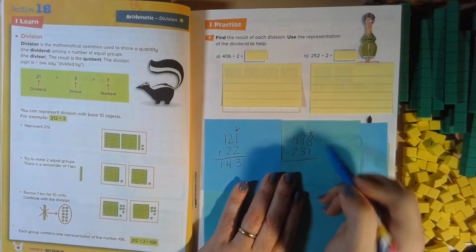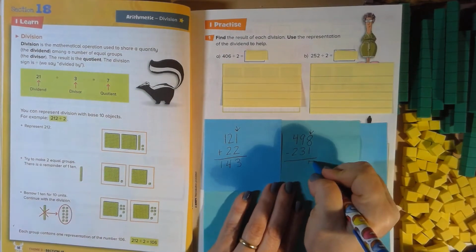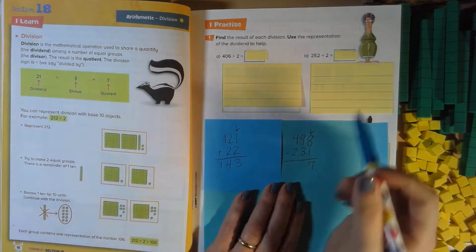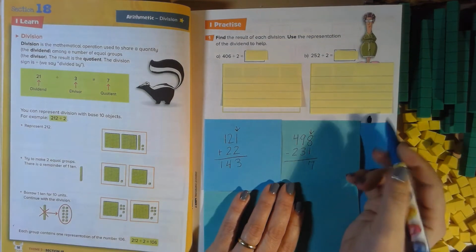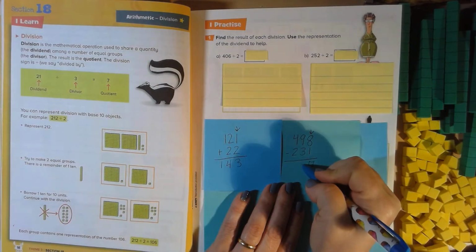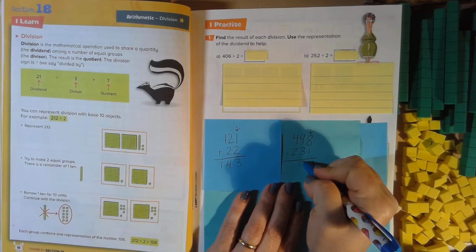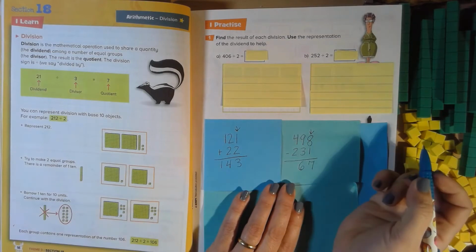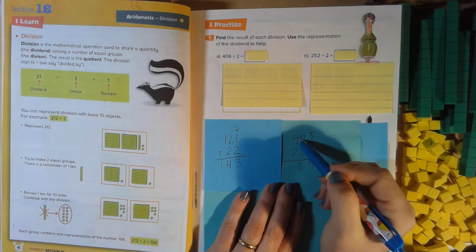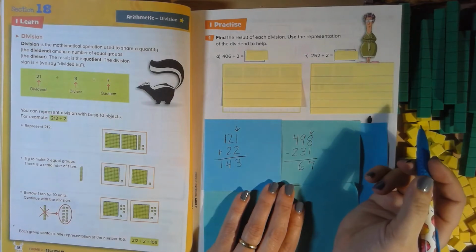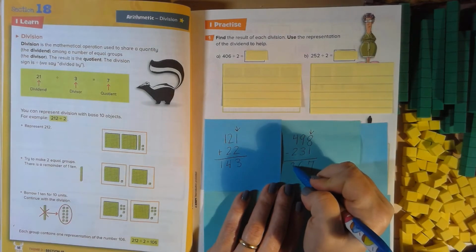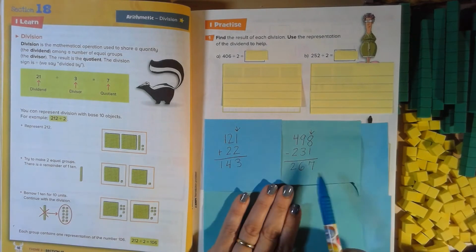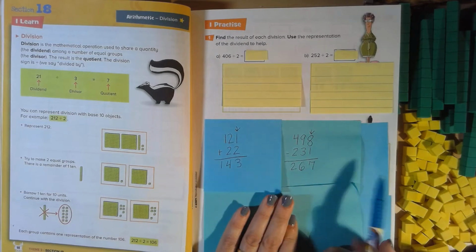So I have 8, take away 1 is 7. 9, take away 3. Did I hear the right answer? Did you say 6? Great. And 4, take away 2 is 2. So I would have 267.